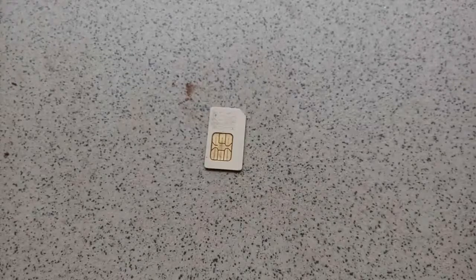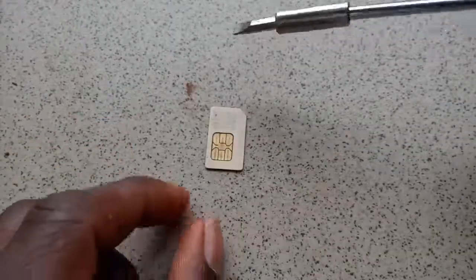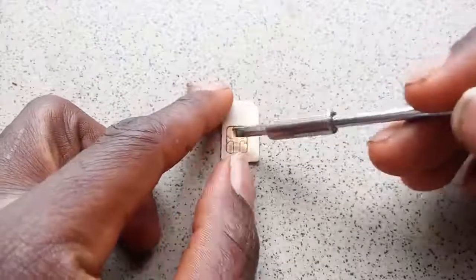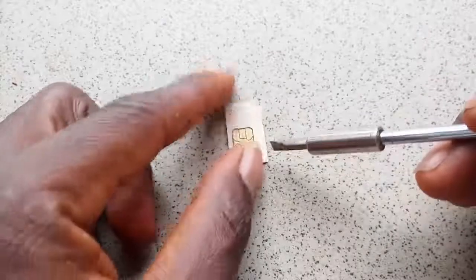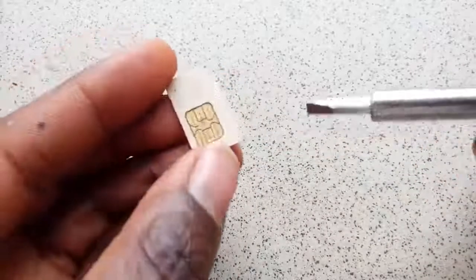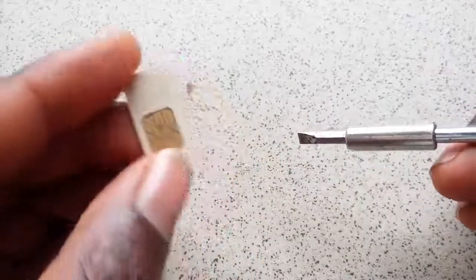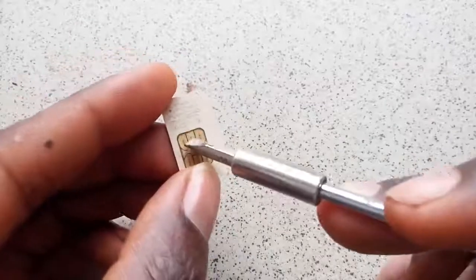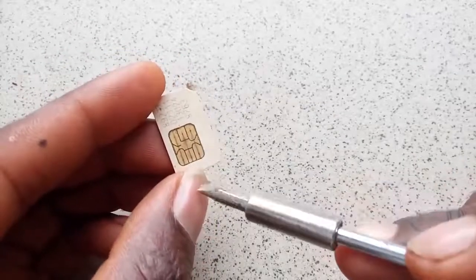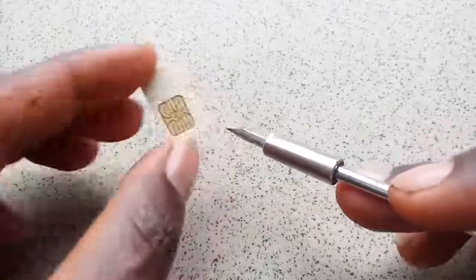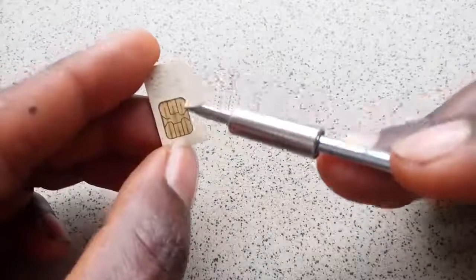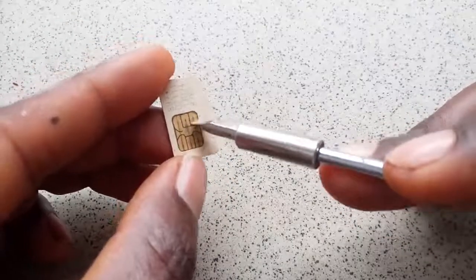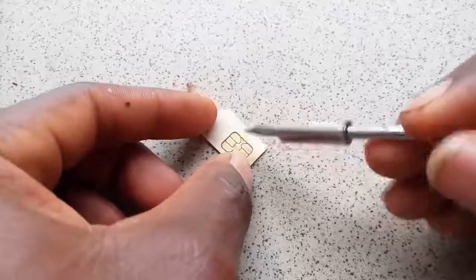Yes, you have to scratch at least one of the partitions. When you have 6 of this SIM, you take one of the SIMs, you come here and scratch this part. Let me just do it.